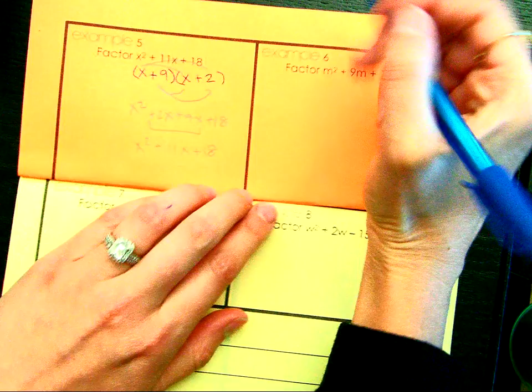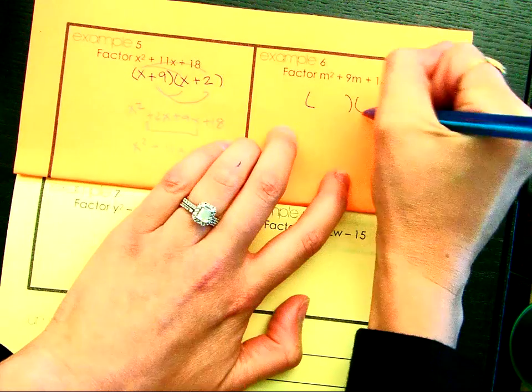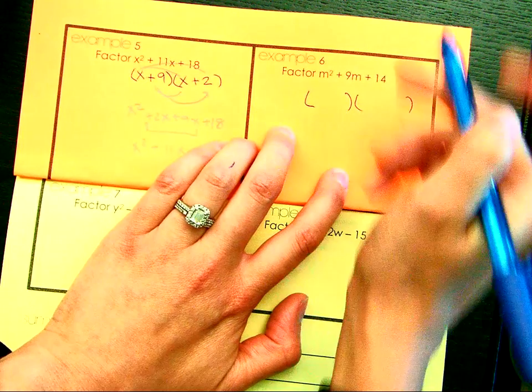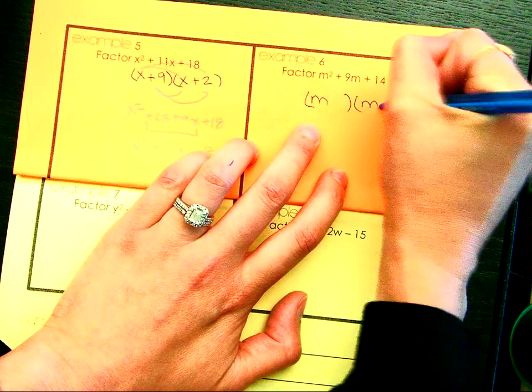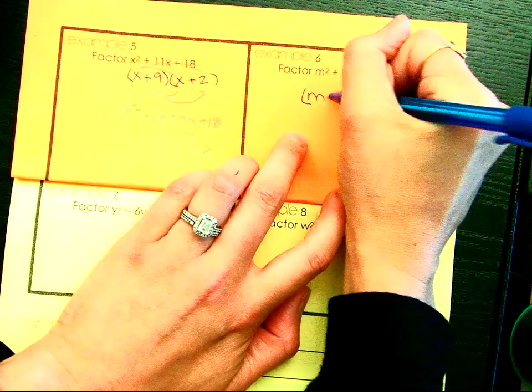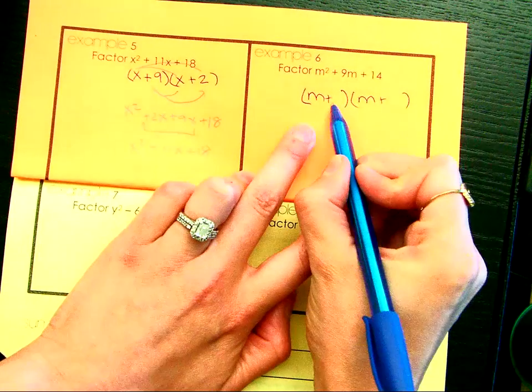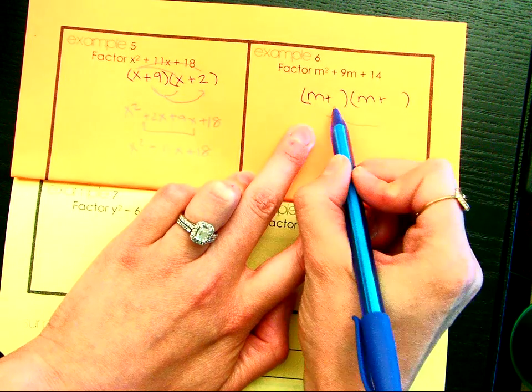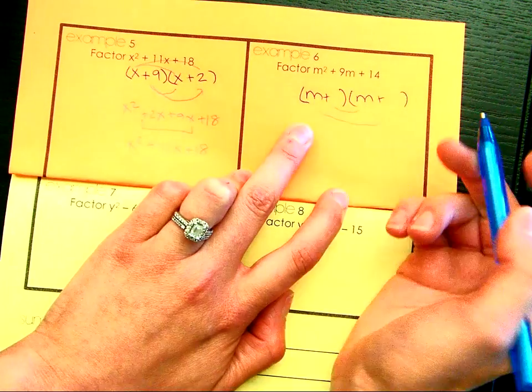Again, like before, everything's positive. I notice it's a trinomial, so I'm going to write it as the product of two binomials. m times m is m squared. I know my signs are positive because everything's positive. And then I think about what will multiply to give 14, but combine to give me 9. And that would be 7 and 2.